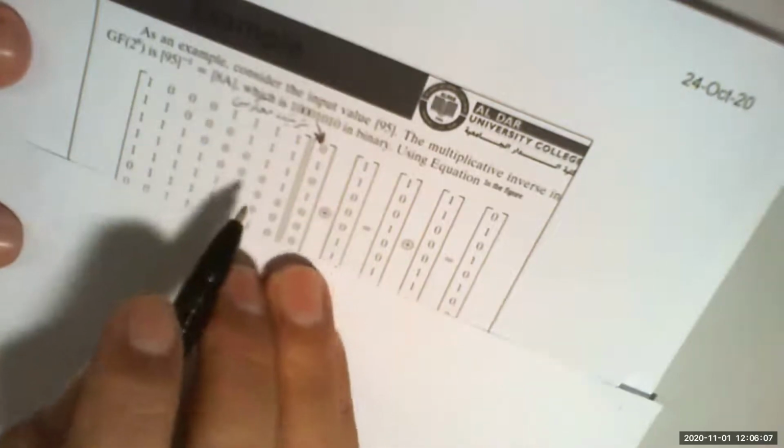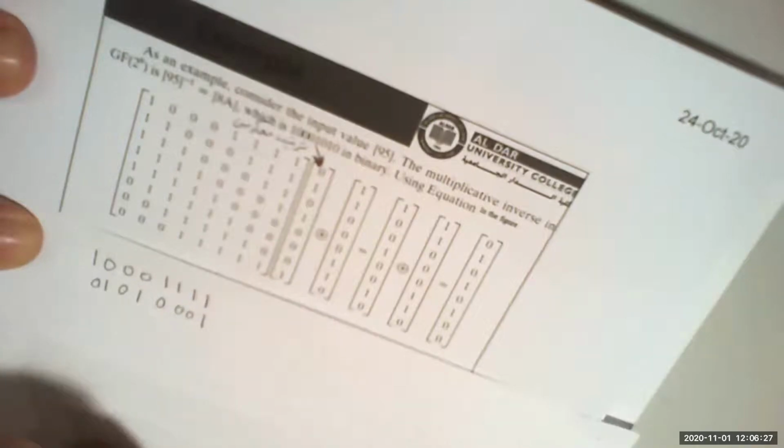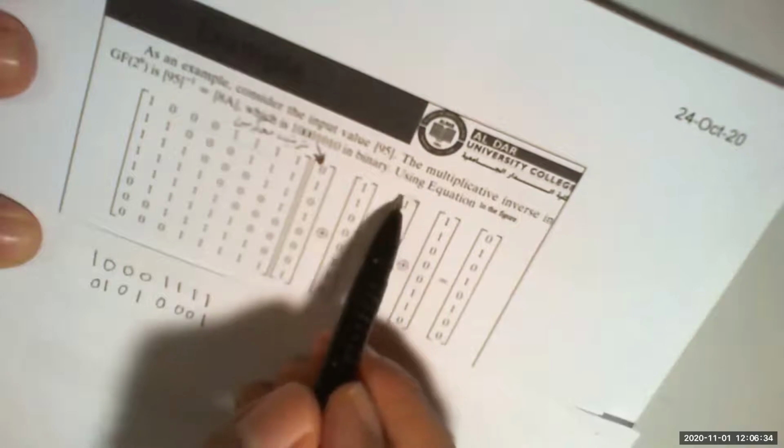So, for example, I take this one and I multiply it by that one. I do it like that: 1, 0, 0, 0, 1, 1, 1, 1. I take that one, and then that one I take and put it behind it. So I take 0, 1, 0, 1, 0, 0, 0, 1. Then the result of this operation should be 1.